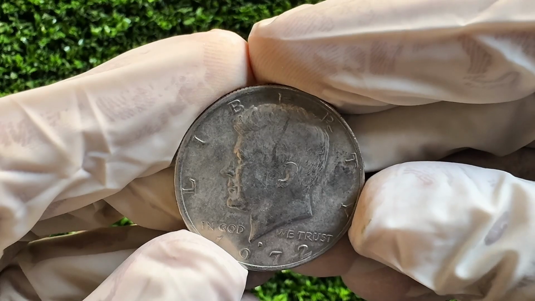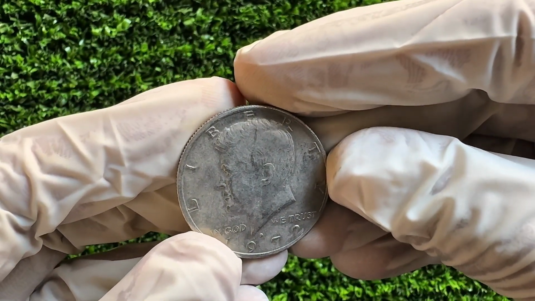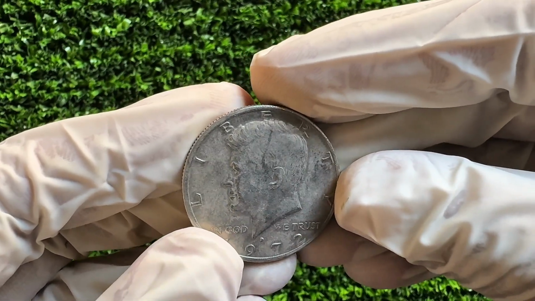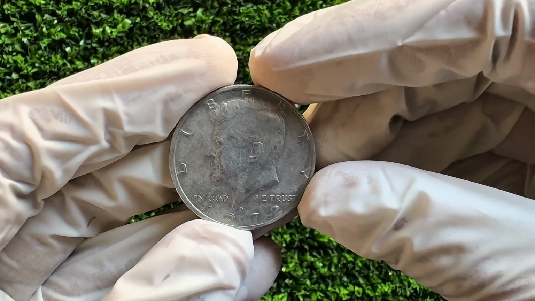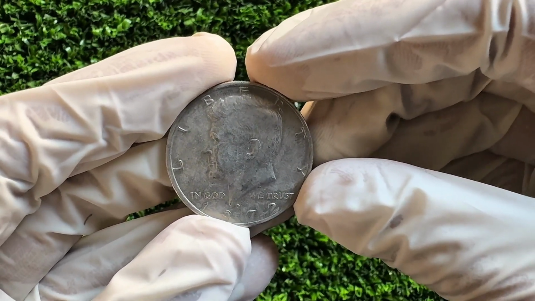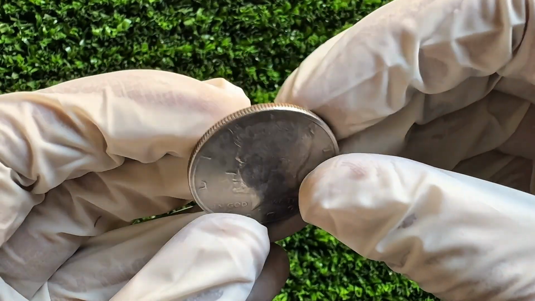The 1972 Kennedy half-dollar exemplifies how a combination of historical context, minting anomalies, and collector interest can elevate a coin's status and value. Whether you're a seasoned numismatist or a curious newcomer, the story of this coin serves as a testament to the enduring allure of coin collecting.